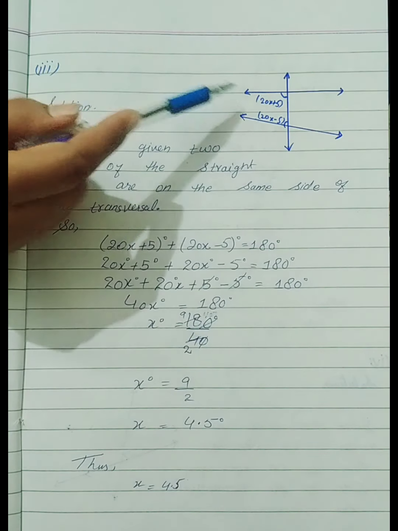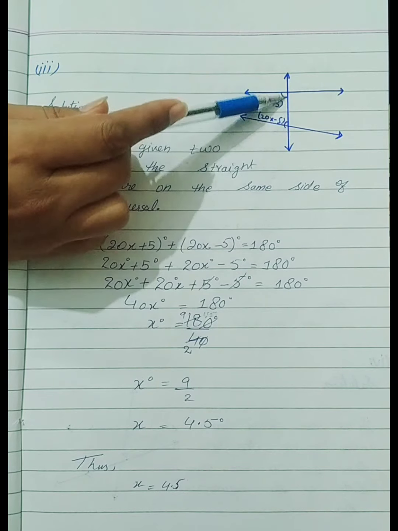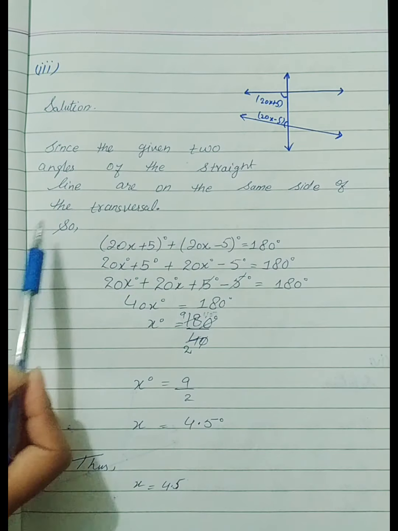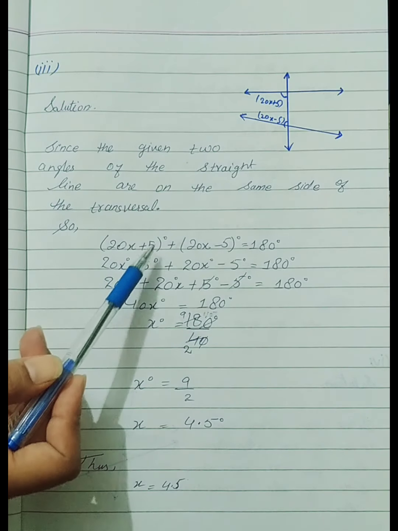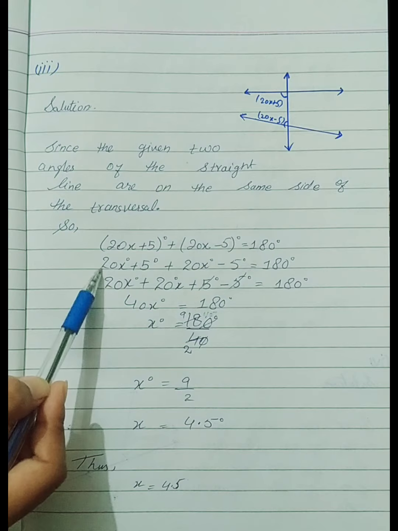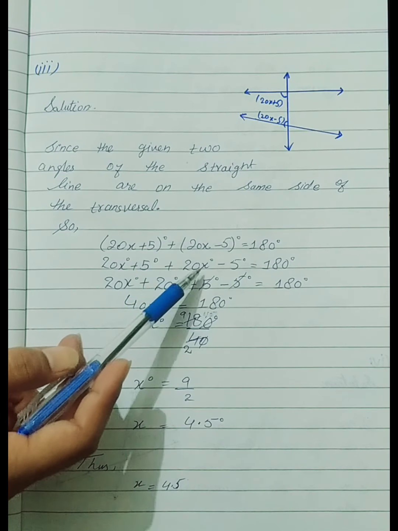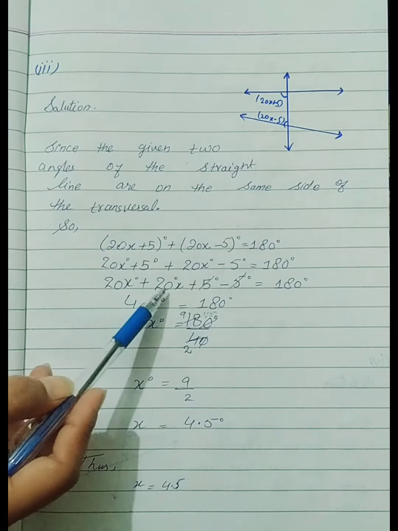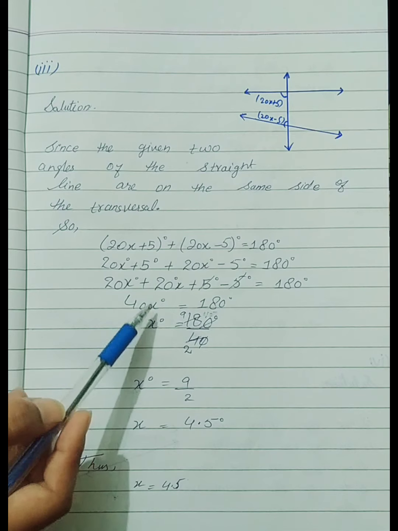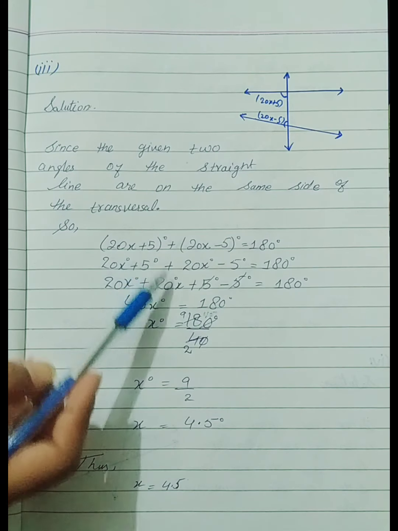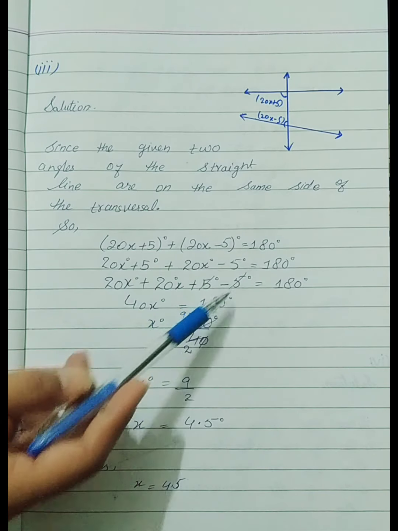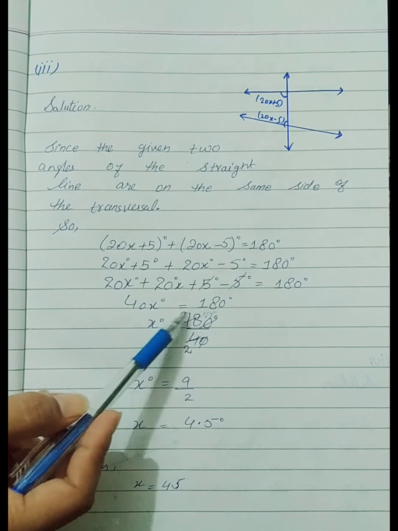So the next question, we have a straight line and two angles which are the interior angles of the transversal at the same side. So 20x plus 5 plus 20x minus 5 equals 180 degree. We add the same variable, x, so 20x plus 20x we get 40x, and plus 5 and minus 5 cancel each other, then we get 40x equals 180 degree.